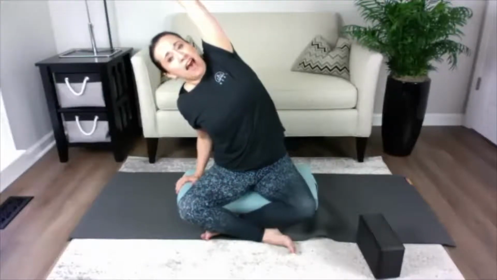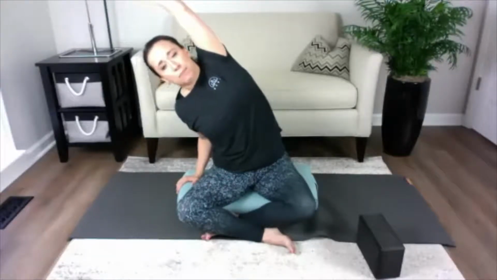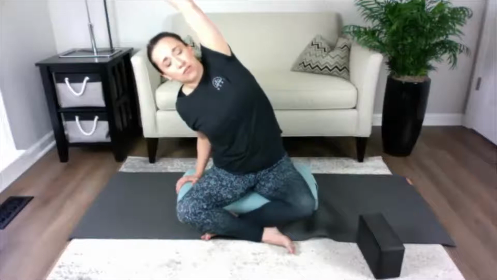Take a deep inhale, lift the rib cage up. As you exhale, side bend over. One more breath, nice deep inhaling up. And as you exhale, side bend over. Now hold that position. Can you take a deep inhale into your diaphragm, allowing your belly to push outward? And then as you exhale, can you relax that air outward?